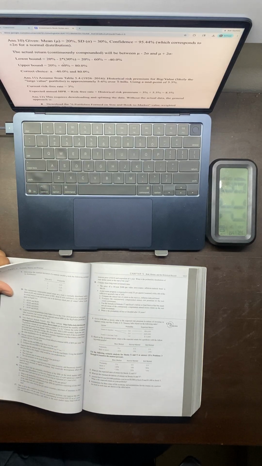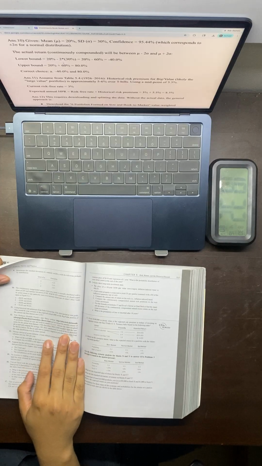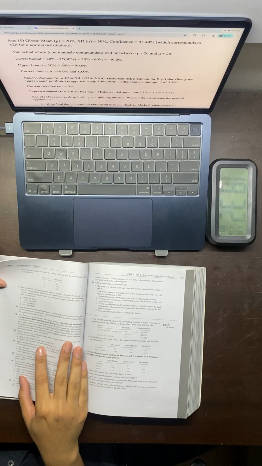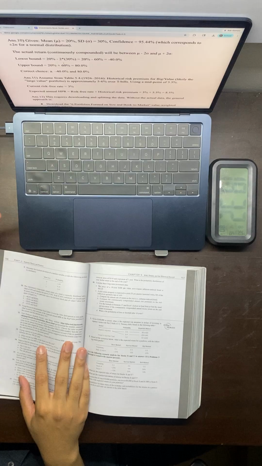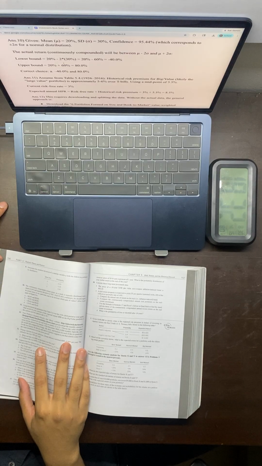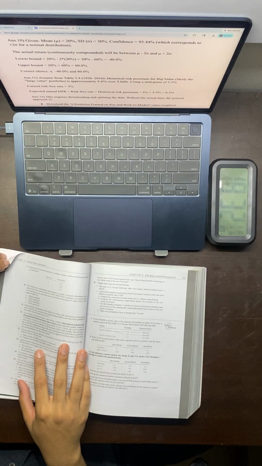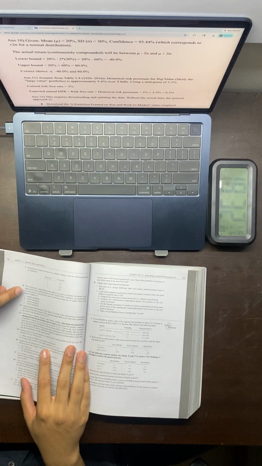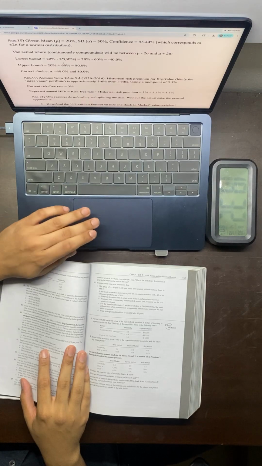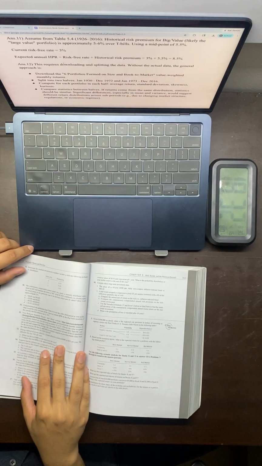The actual continuously compounded return will be between mu minus 2 sigma and mu plus 2 sigma, since that is the range for a confidence interval of 95.44%. Therefore, the lower bound will be mu minus 2 sigma. Mu is 20%, sigma is 30%. So 20% minus 2 times 30% equals minus 40%, and same for the upper bound, 80%. Therefore, minus 40% and 80%, which is option A. Then we have the 11th question.